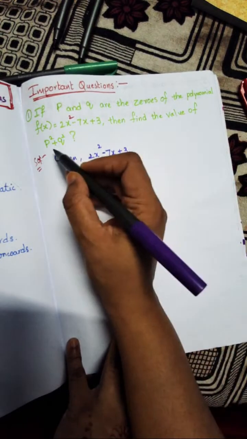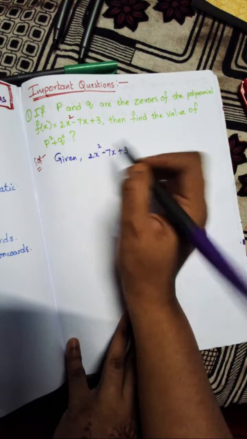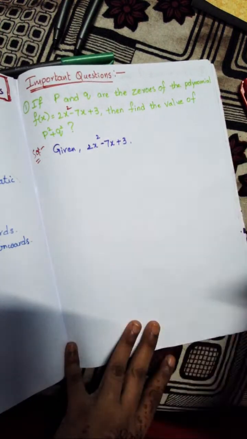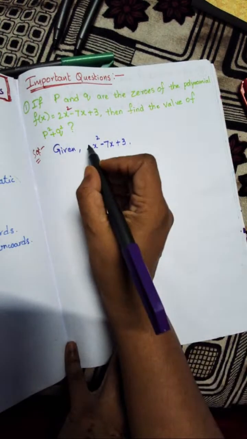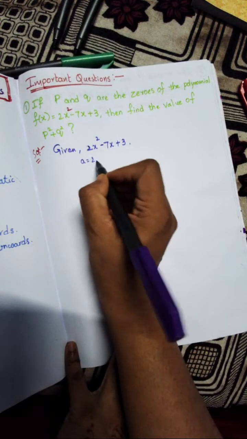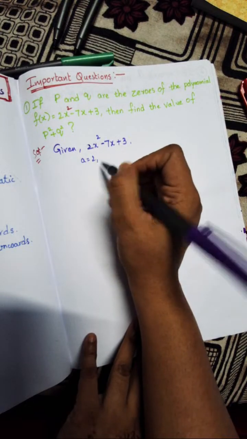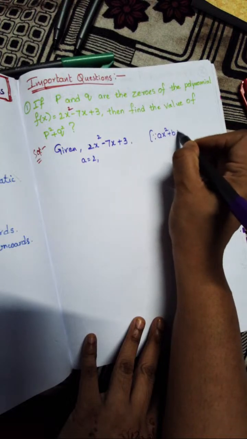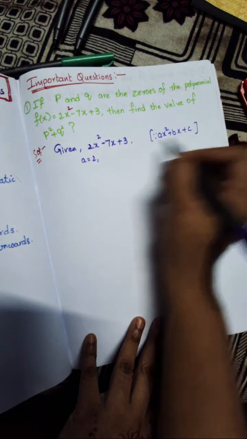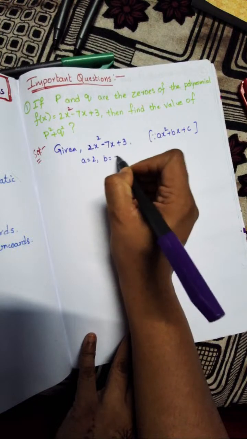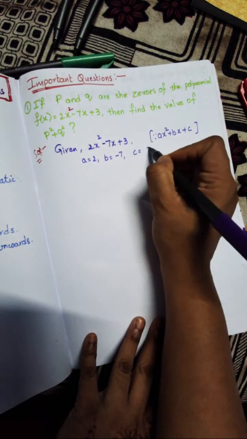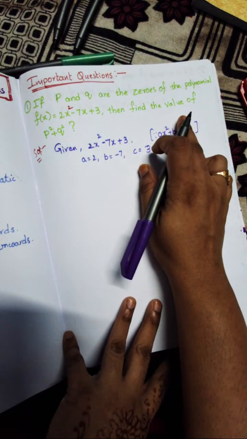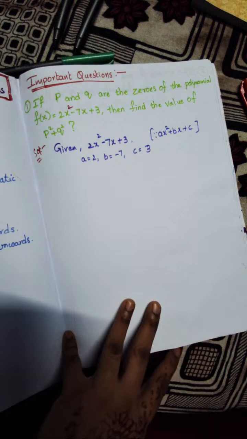So we have to find the value of p square plus q square. Here, first we have to find a, b and c. Comparing with the quadratic polynomial ax square plus bx plus c, we get a equal to 2, b is equal to minus 7 and c is equal to 3. Okay, now we have to find the value of p square plus q square.